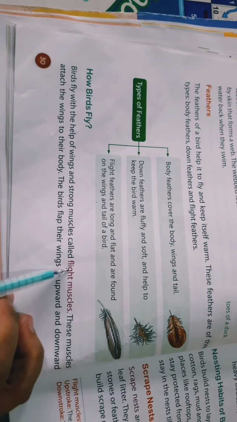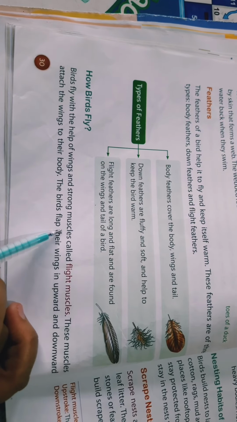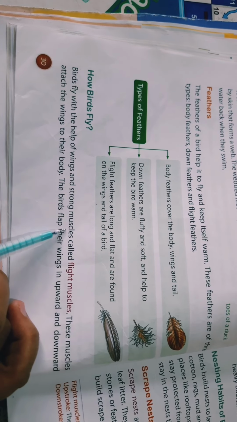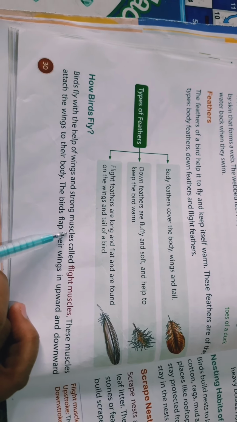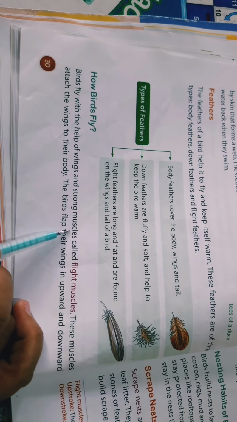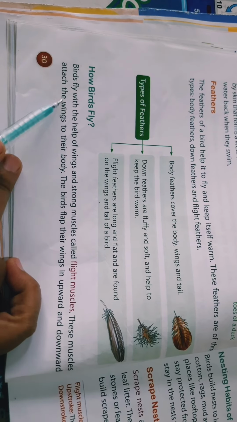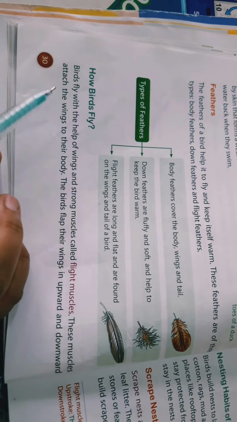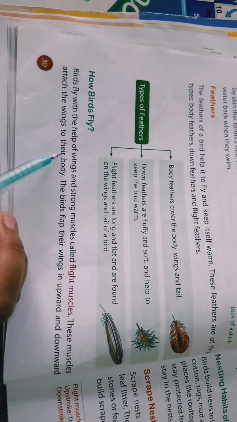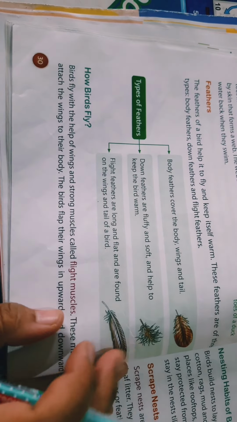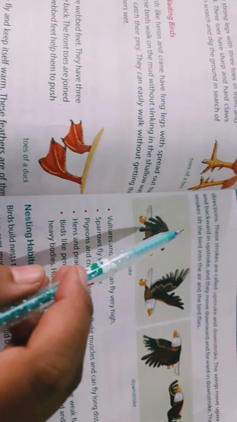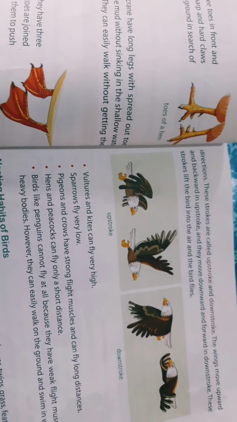I already told you the wings are attached to a number of very strong muscles because they have to use them a lot. That's why strength is required a lot, right? These muscles attach the wings to their body. The birds flap their wings in upward and downward direction, so birds are flying when they are flapping their wings.